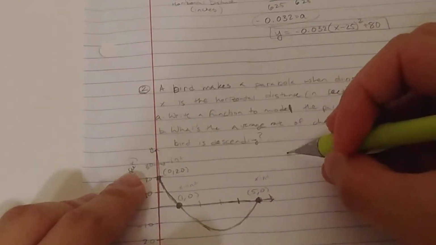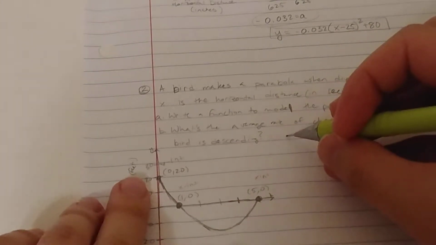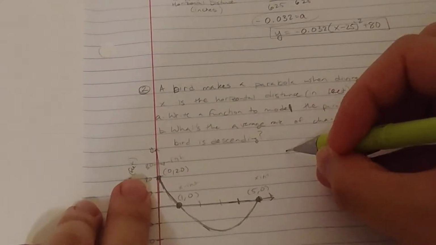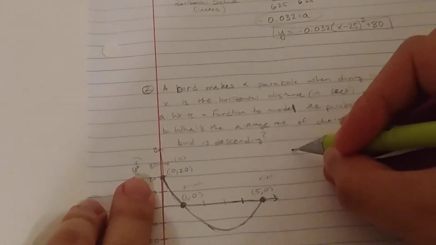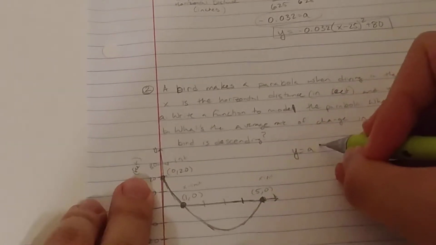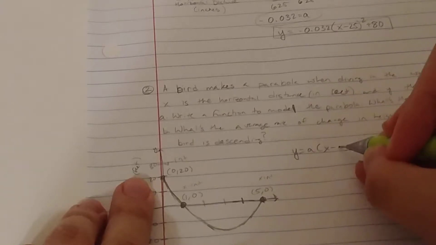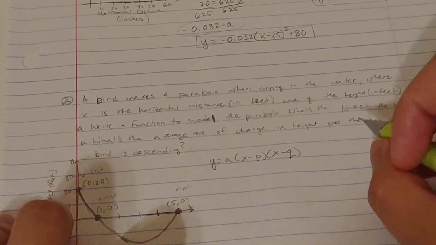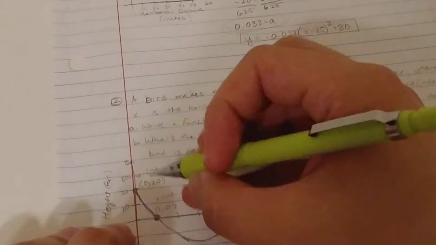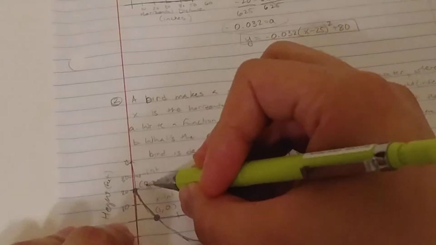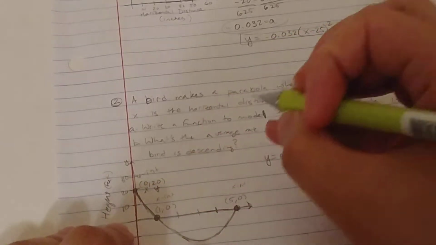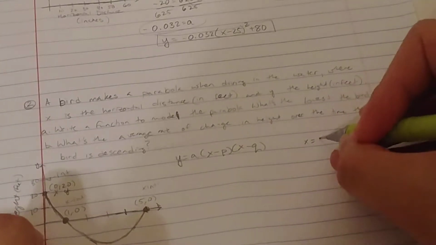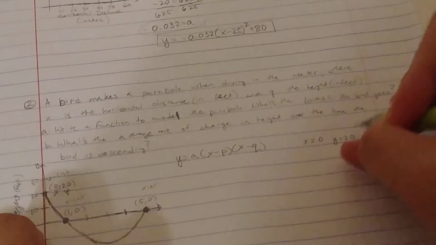So let's do it. This one we need the x-intercept form. So that's going to be y equals a times x minus p times x minus q. All right, and let's label. I should have labeled before. Here our y-intercept, we have x and y again, just like the last example. Let's write that down: x equals 0, y equals 20.